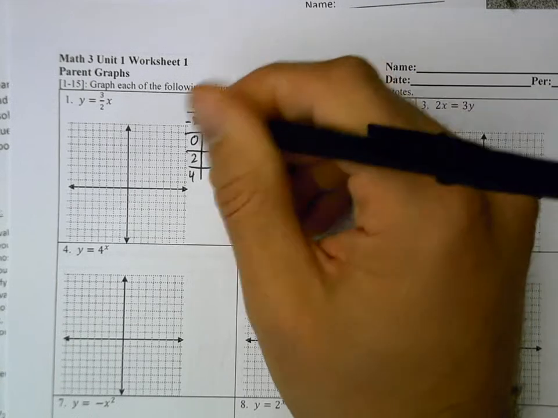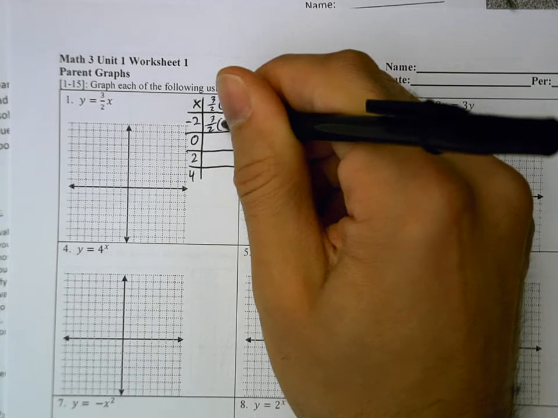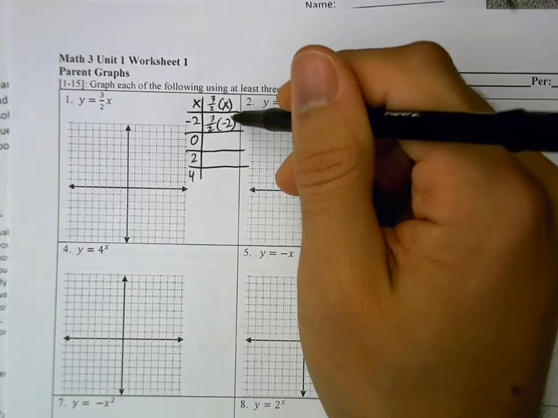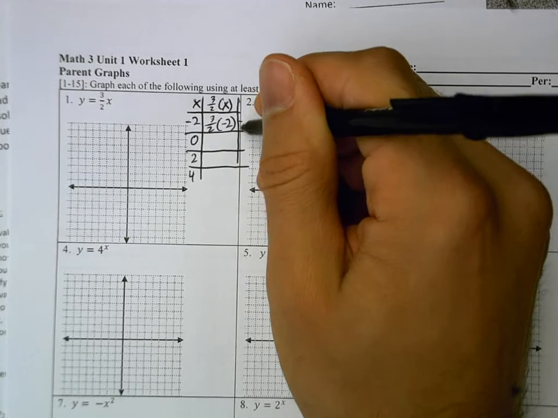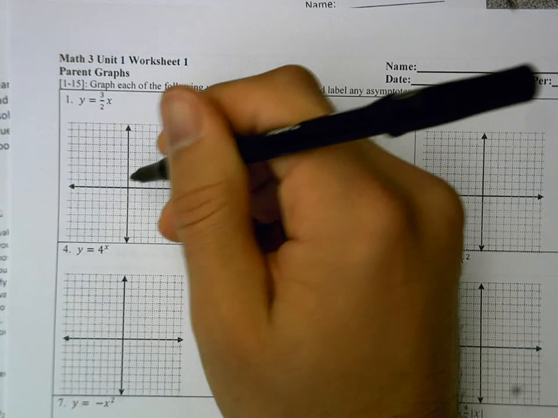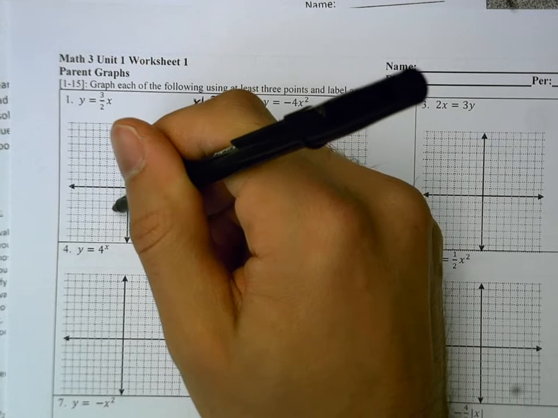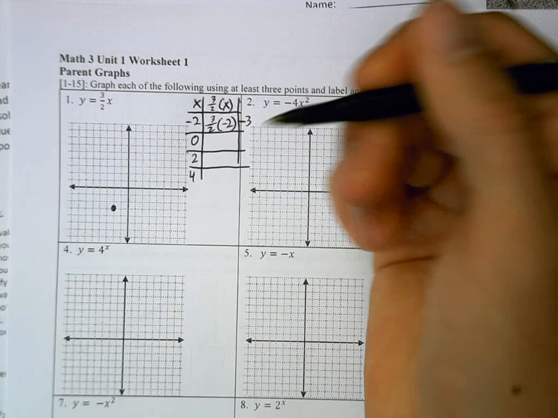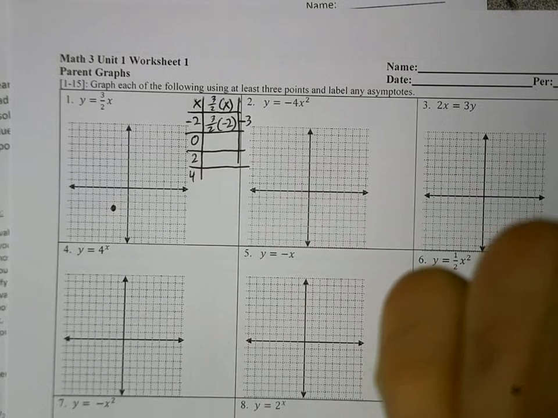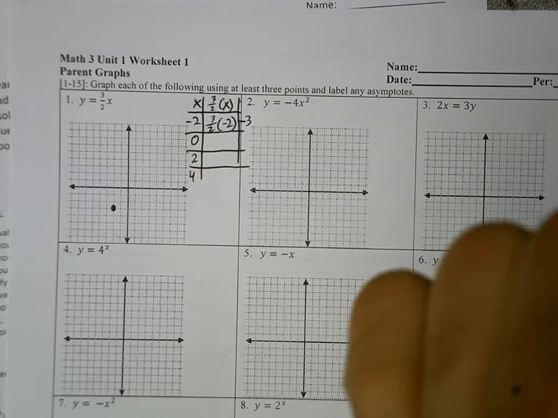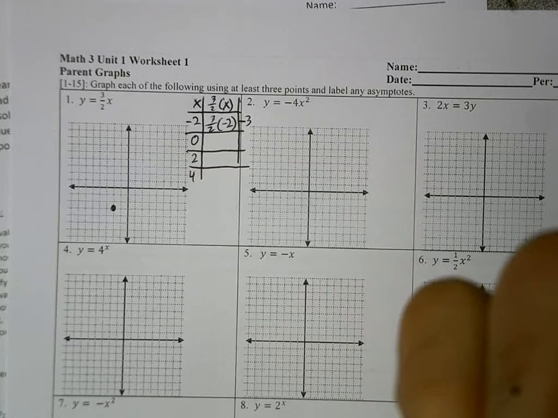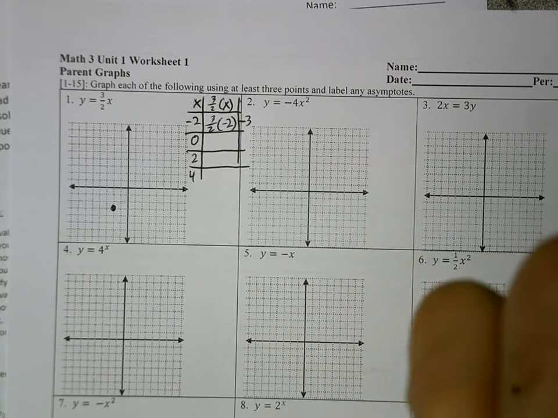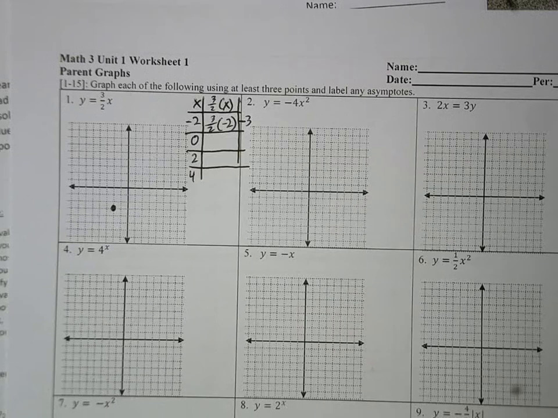So if I were going to do that, like put in negative 2, 3 halves times negative 2, I could do 3 times negative 2 is negative 6. Divided by 2 gives me negative 3. And that would be my first point. Negative 2, negative 3. Can you all finish graphing that? And do you all see why I picked those values and not negative 1, 0, and 1? Yes? Up and down is yes, side to side is no. How are we doing? Do we understand what's going on there?